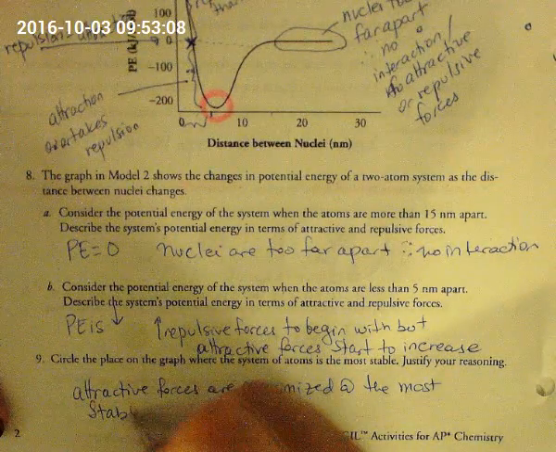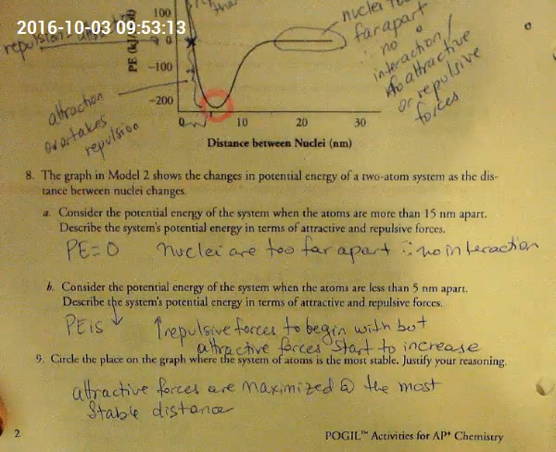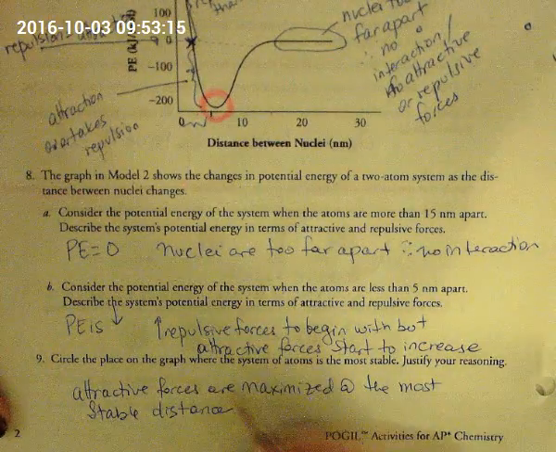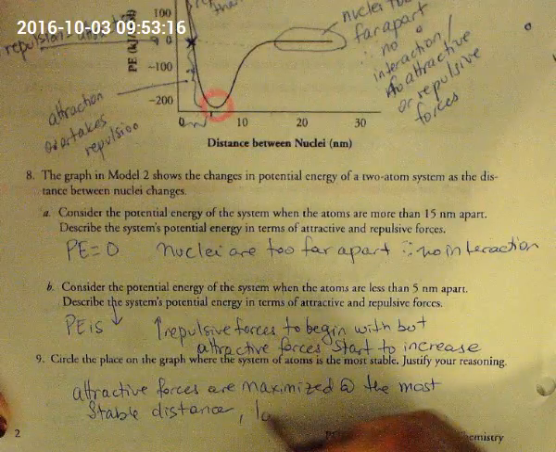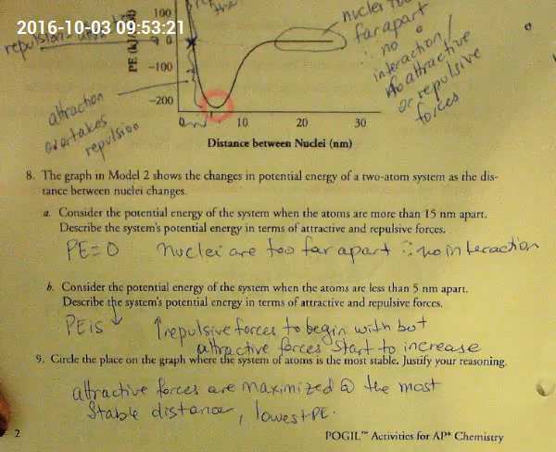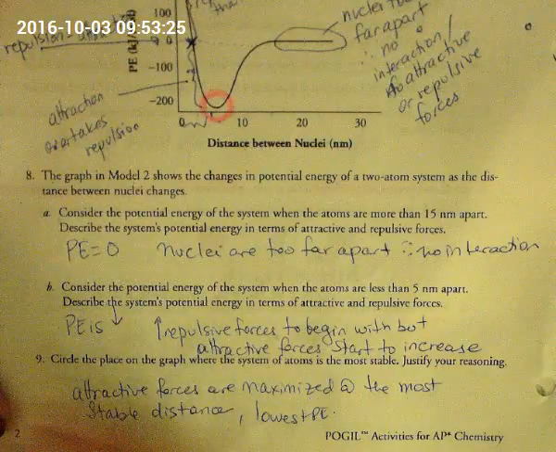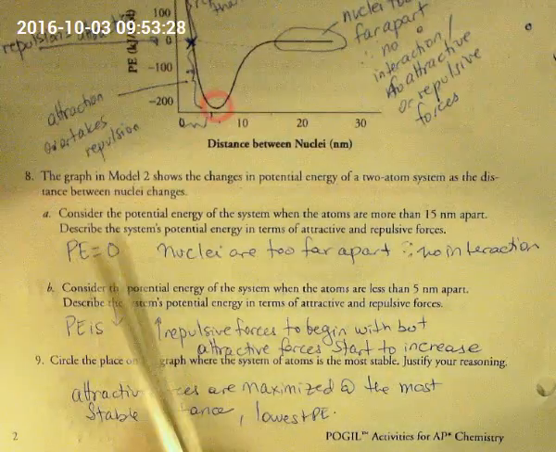Right? And then we also said that attractive forces would have the lowest potential energy. Well, where's the lowest point on the graph? It's that spot right there. All right? Okay. Next, there's a read this.